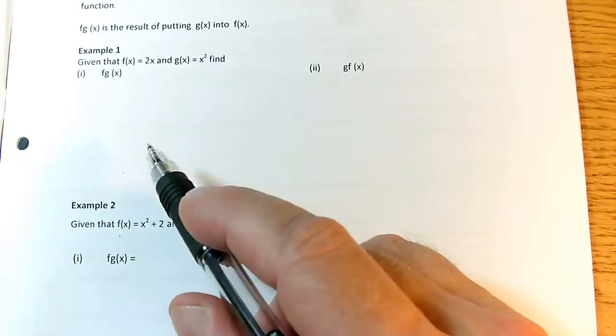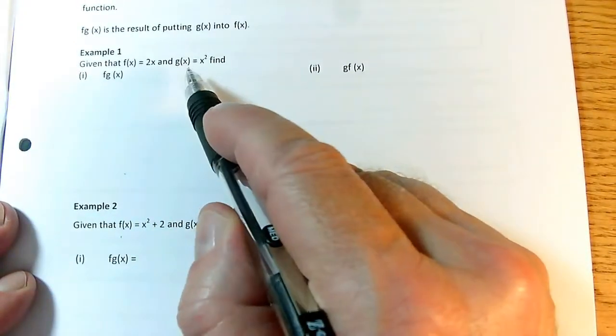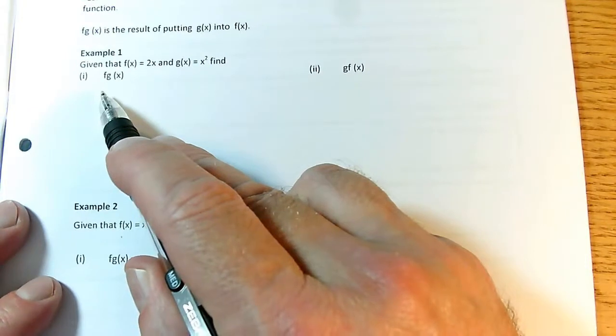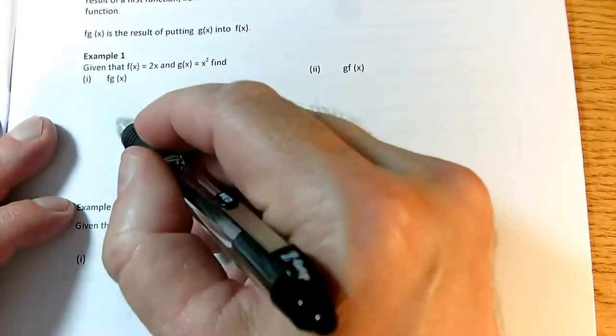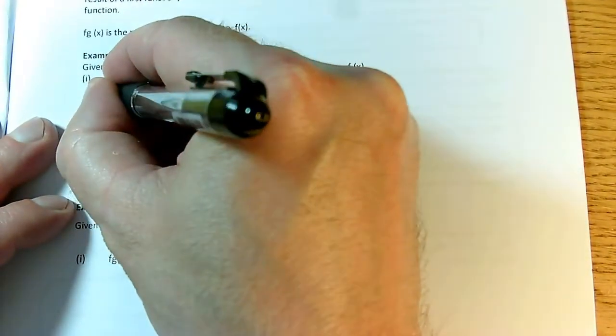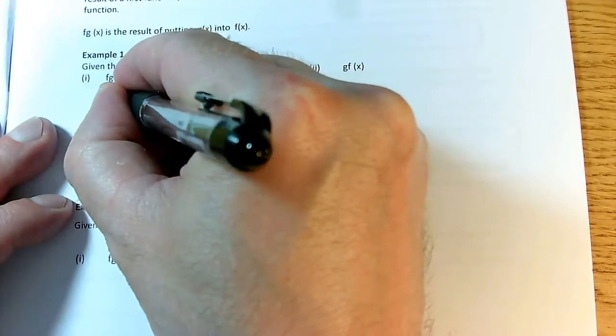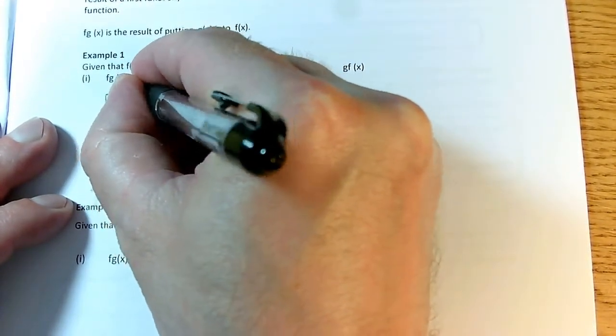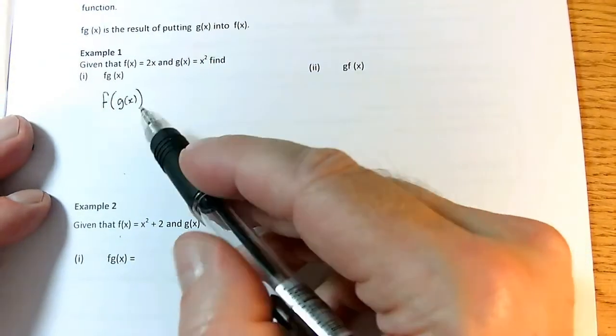Okay, let's look at this example 1. I've got f of x and I've got g of x, and now I've got to get fg of x. Okay, well the first thing we need to do is put the missing brackets in. So fg of x means f brackets g of x. Okay, now I've got to decide what this is.